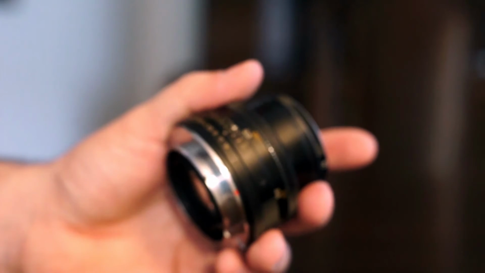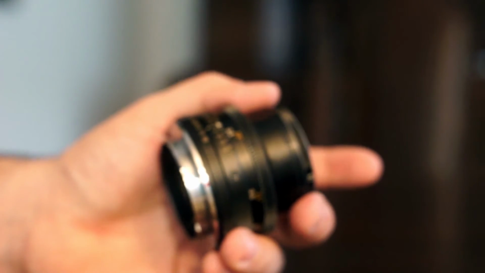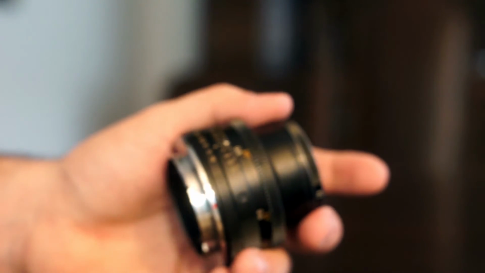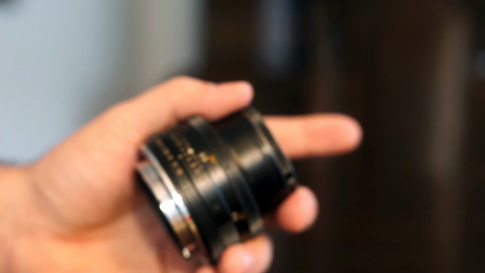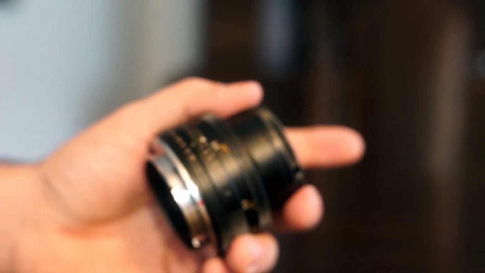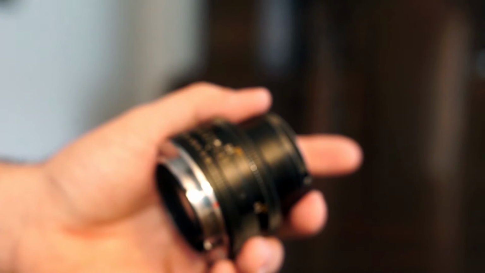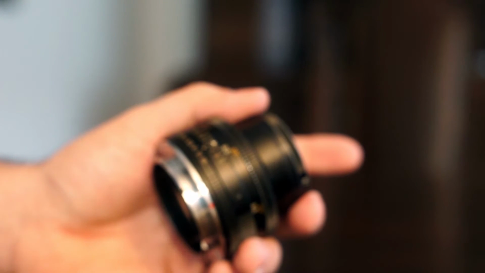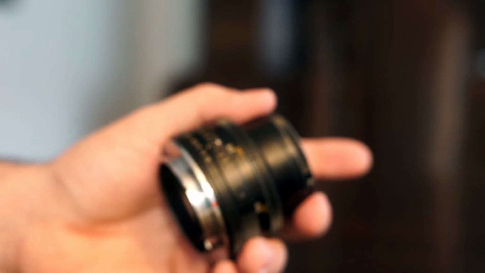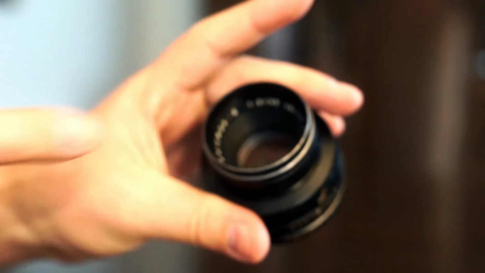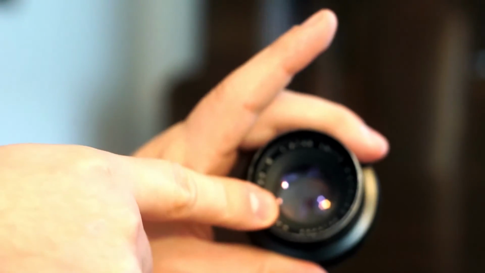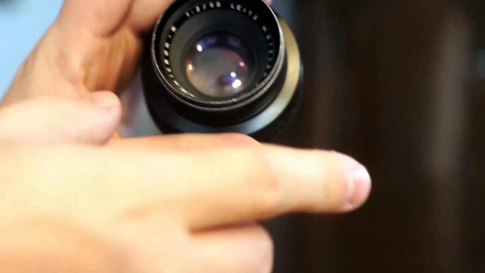It really makes a heck of a difference if you do portraiture work and stuff like that, if you want to have a lot of details and a lot of small parts of something. This lens really makes a difference in that.